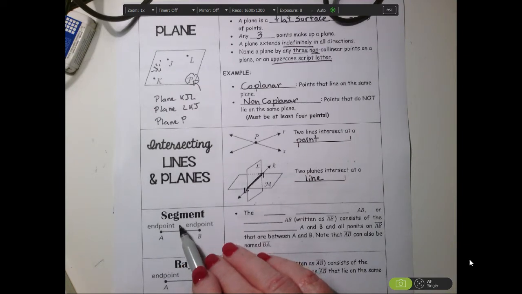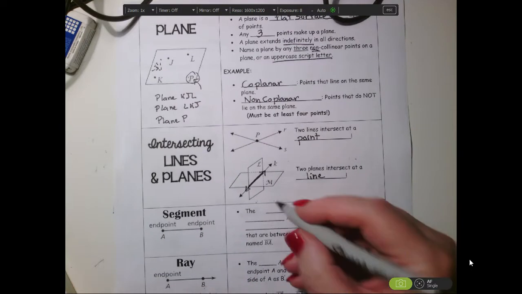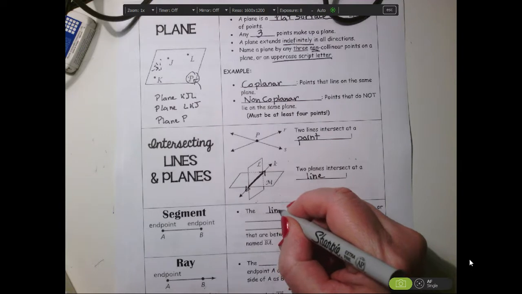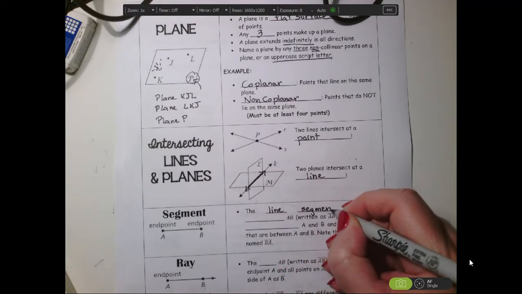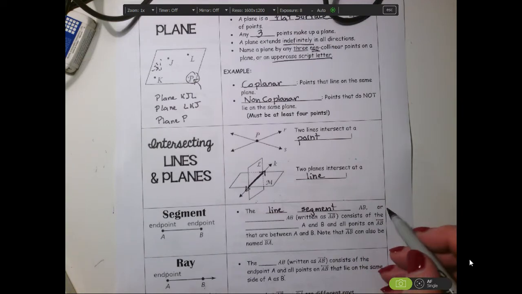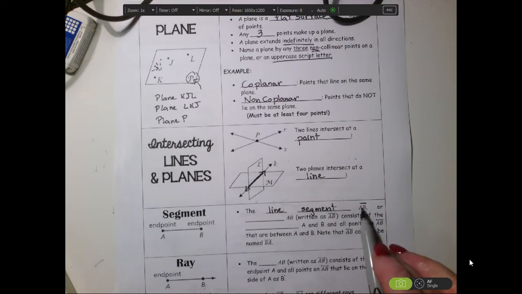Segments. A segment is very similar to a line, except that a line goes on and on and on in either direction. And you notice there are no arrows here on this segment. So a segment has a specific length. So the line segment AB, and you can put a little line segment over it.